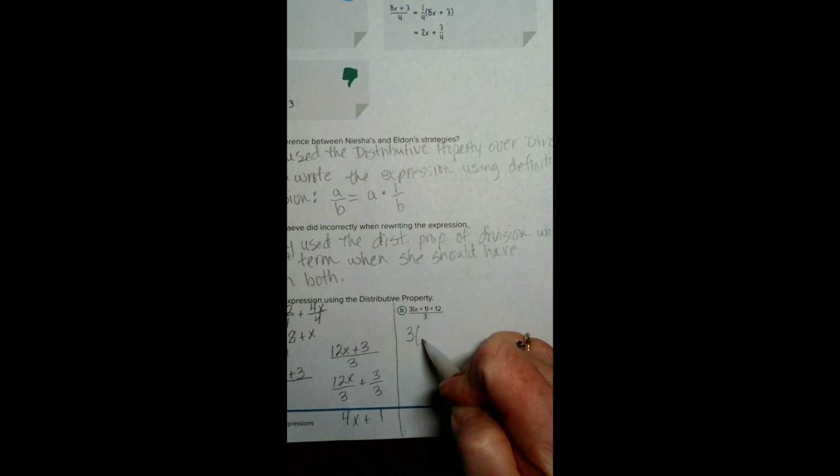I'm going to leave that as one term. So I have 3 times the quantity of x plus 1 divided by 3 plus 12 divided by 3. This cancels out, 3 over 3 is 1, so I have x plus 1 plus 12 divided by 3, which is 4. Now I have 1 plus 4, and I get x plus 5 as the final answer.